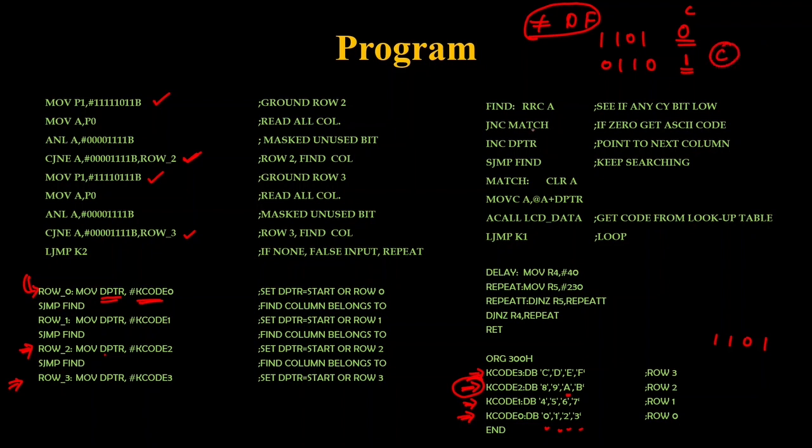So it will not jump to match. So it is again going to iterate within this loop itself. So increment your DPTR. DPTR is going to point to your memory location. So incrementing your DPTR, DPTR is going to have the value of your code, right? Your DPTR is going to point to that. So incrementing your DPTR, and after that, jump find. So find, again it is going to jump back here, right? DPTR initially had the value of 0. Now incremented, your DPTR is going to have the value of 1 here. So it is going to jump back again to here.